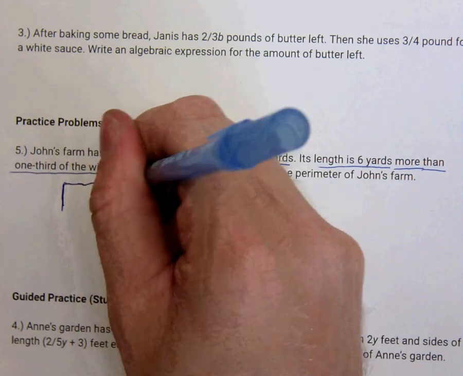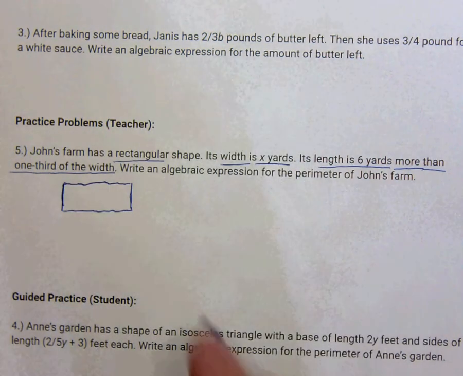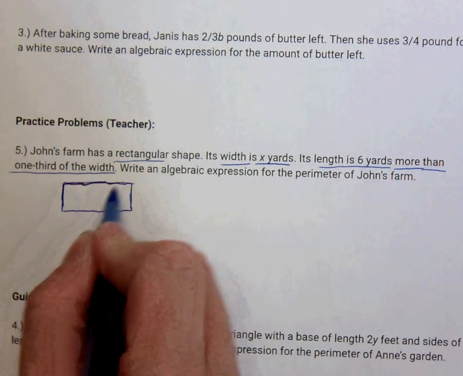Alright, so we have a rectangle. Jeez, my desk is bumpy there. I promise I usually write straighter than that.